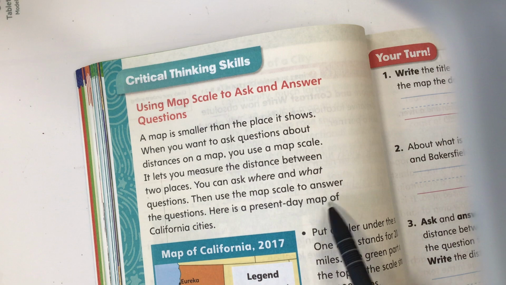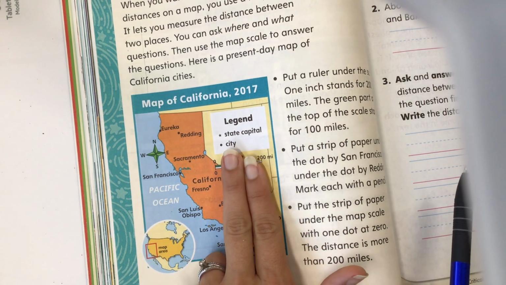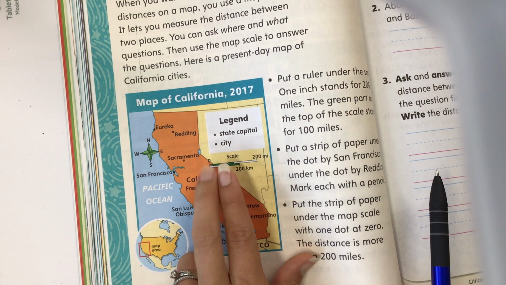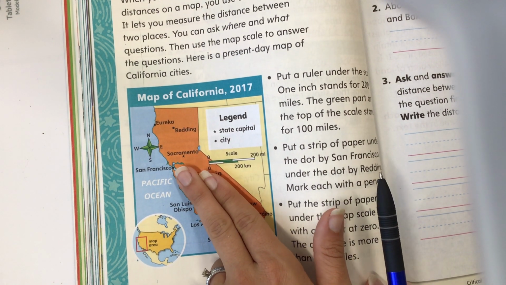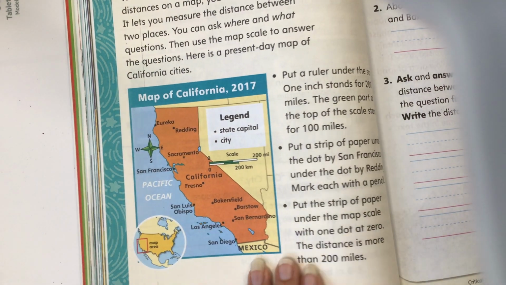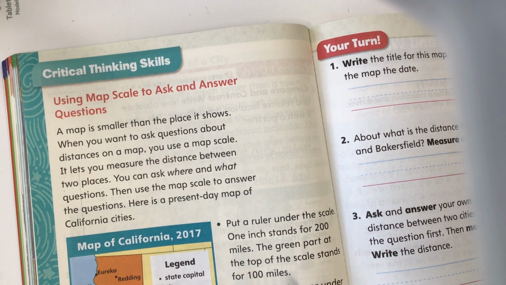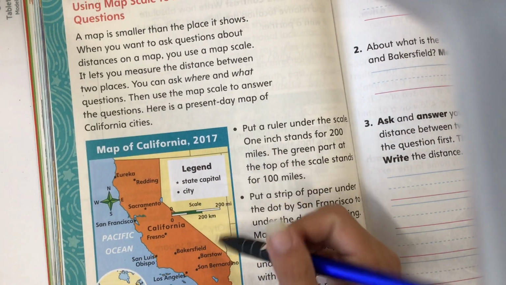Here is a present-day map of California cities. And here is the scale. So I can see if I put 2 fingers, it's about 200 miles, because look, California is about 200 miles across, if I put the 2 fingers here. Put a ruler under the scale. 1 inch stands for 200 miles. The green part at the top of the scale stands for 100 miles. So if you look here, this is 100 miles.